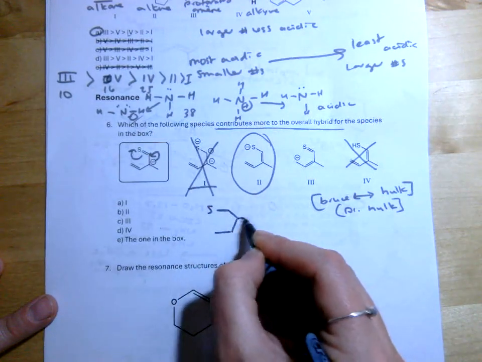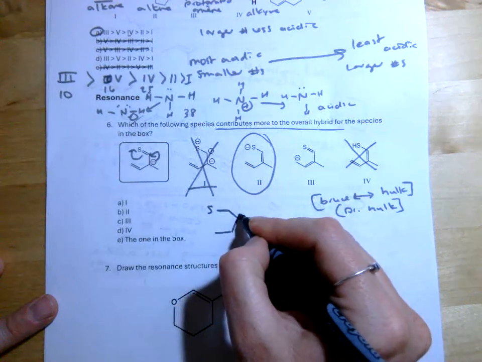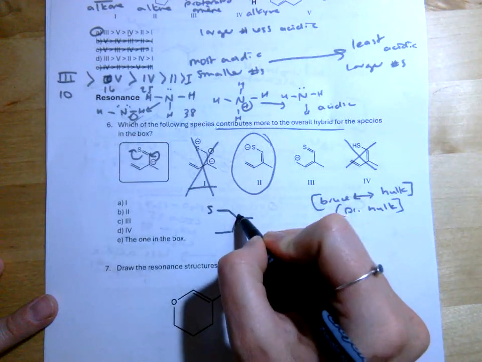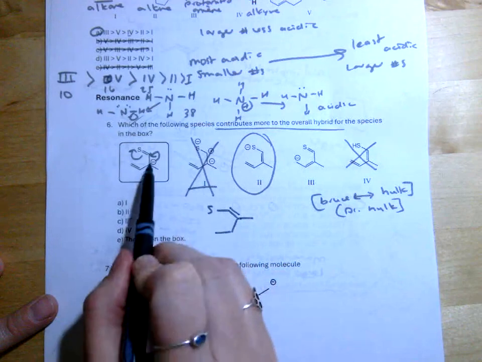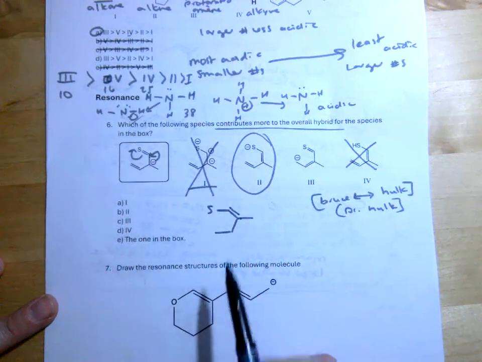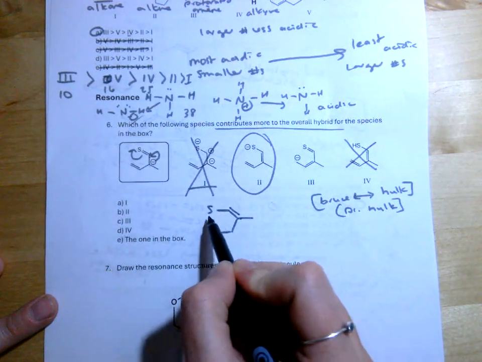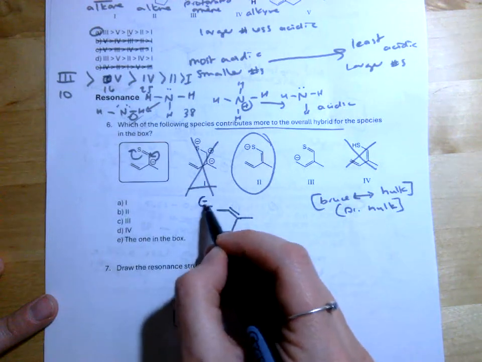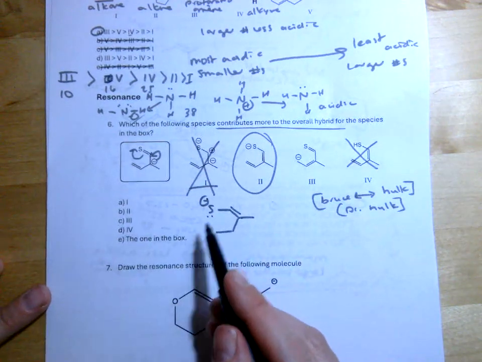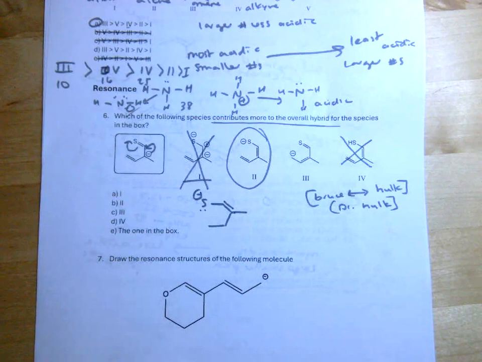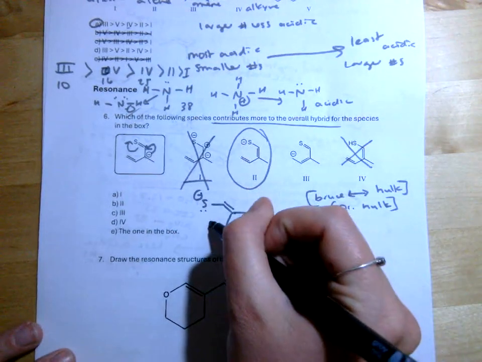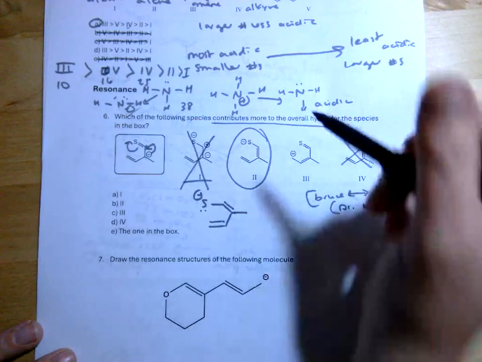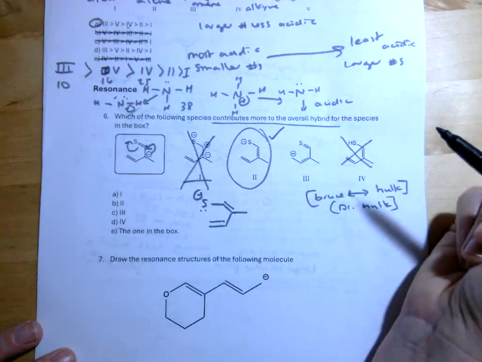So this is sort of our base structure. The lone pair that was right here is now going to form a bond. So this arrow is indicating that bond has formed. And then the bond that was here has broken and become an extra lone pair here. And that would be negative because you took away a bond, but you added 2 electrons. So a negative charge is formed. So that is a valid resonance structure. So this is your answer.